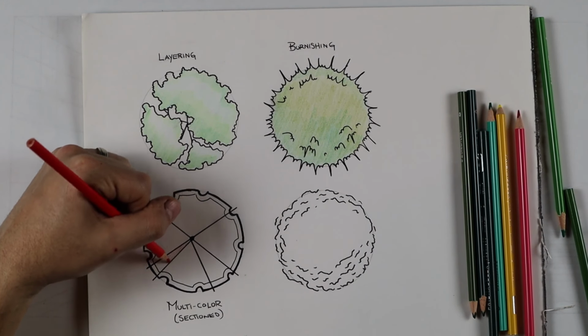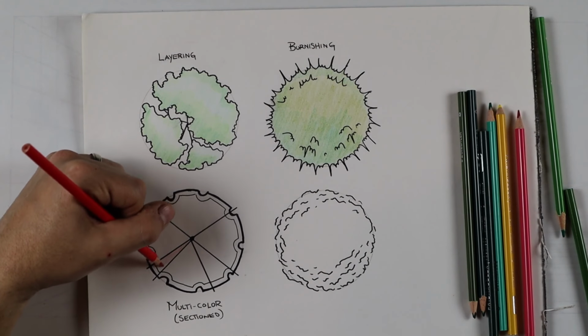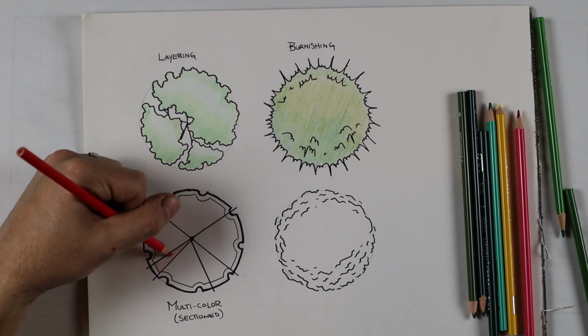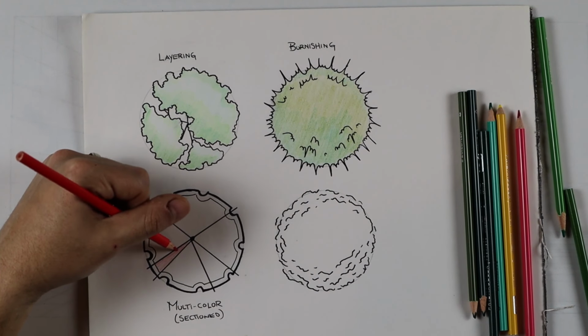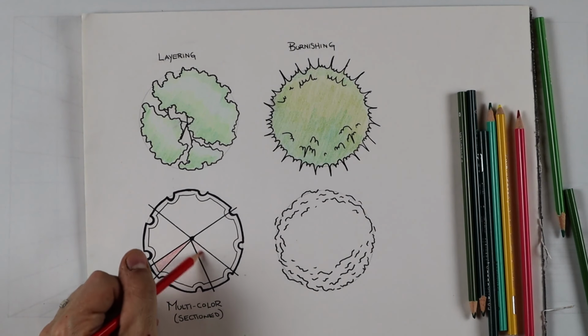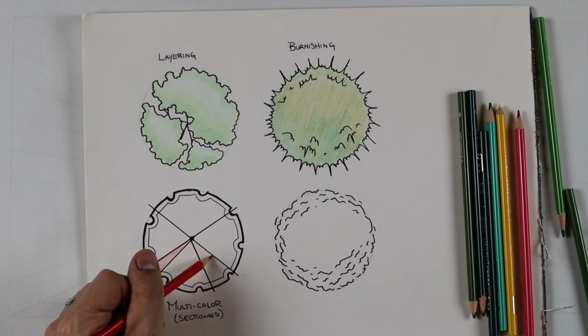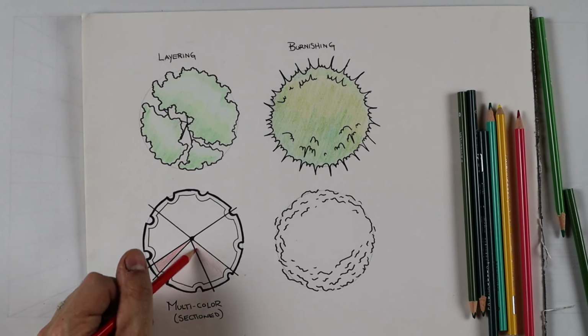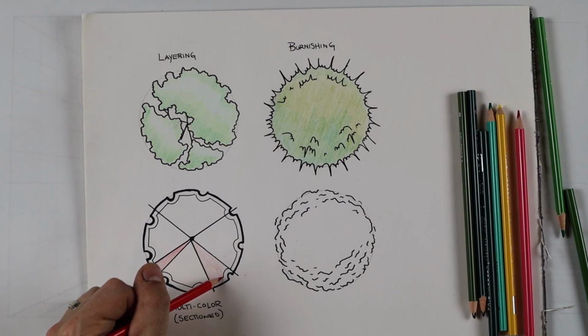So I'm just going to lightly, almost like I'm layering, put a very light red over the top. And I'm just going to do that little small section there, and I'm going to come in and do the same thing over here. Like this.